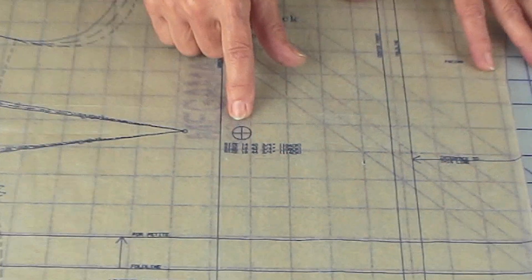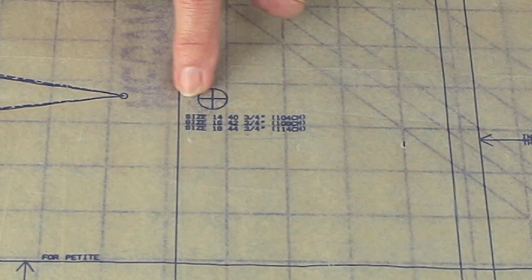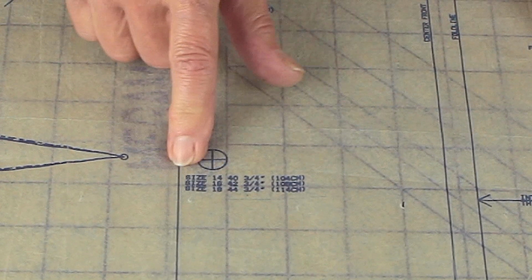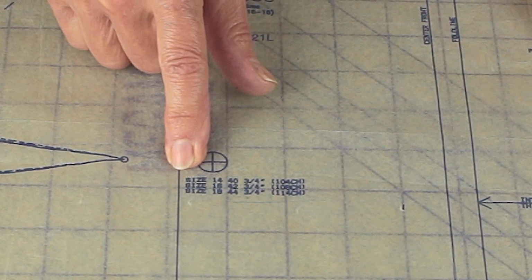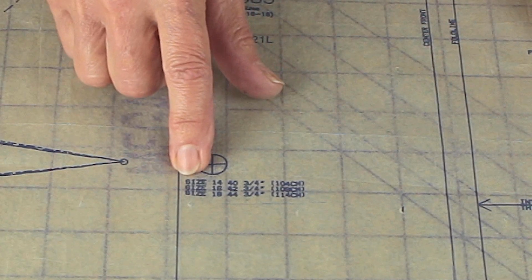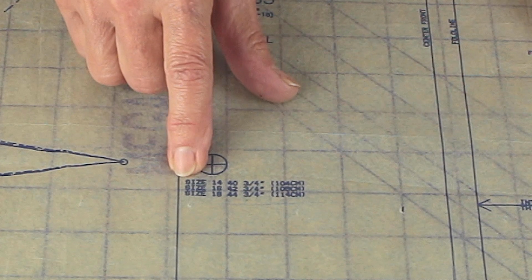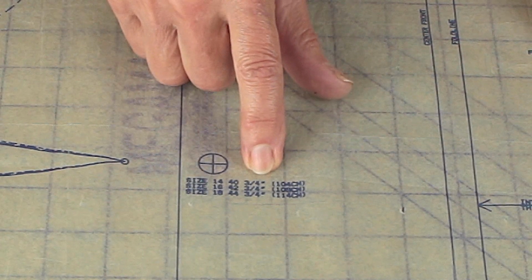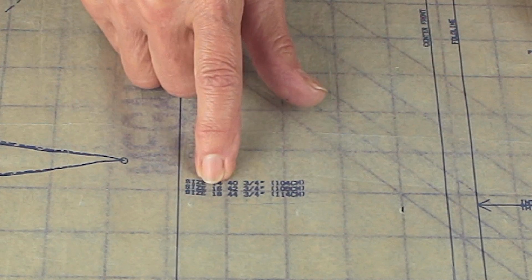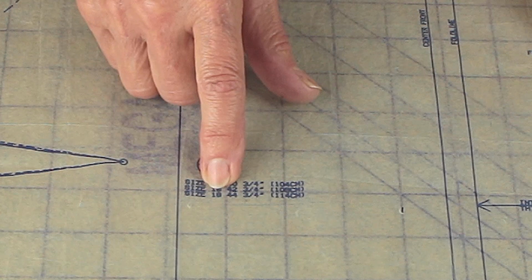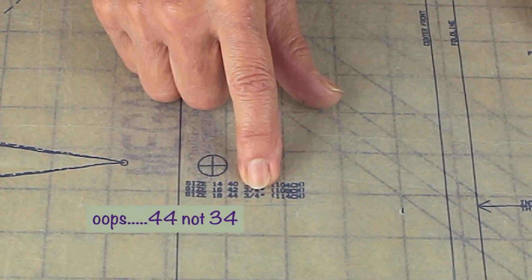It always has this symbol of a cross inside of a circle, and that represents that if you sew this garment with a specified seam allowance, which on this pattern is 5/8, when you finish making the top, the size 14 is going to be 40 3/4 inches at the bust. The 16 is going to be 42 3/4, and the 18 is going to be 34 3/4.